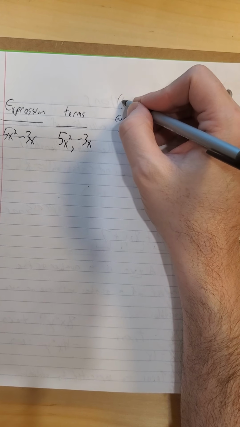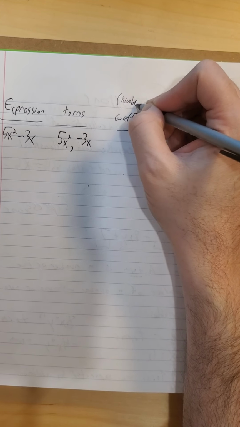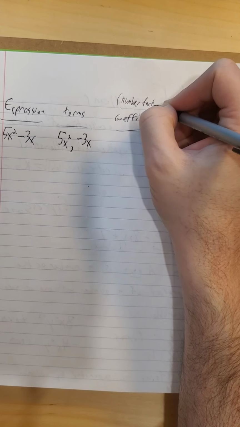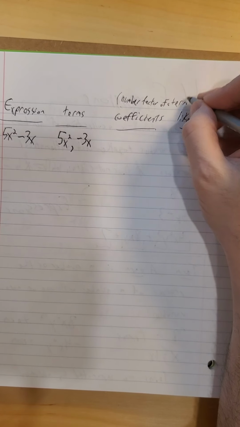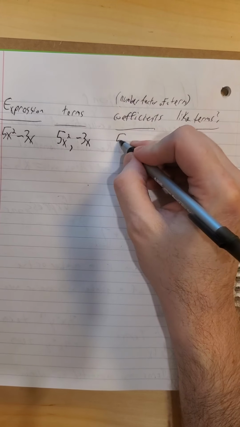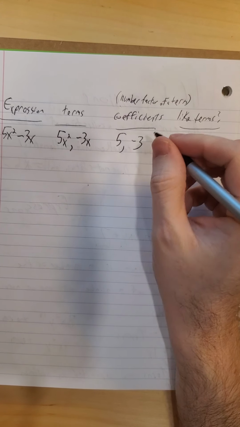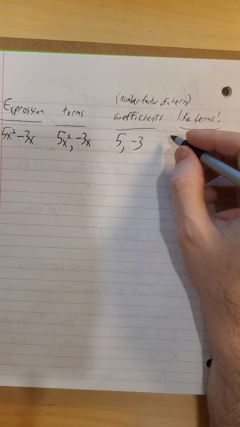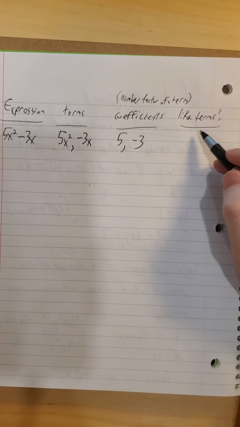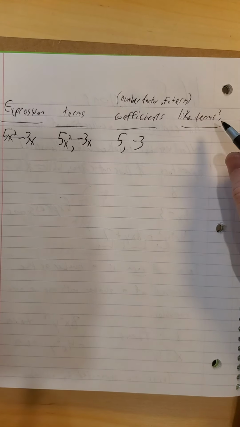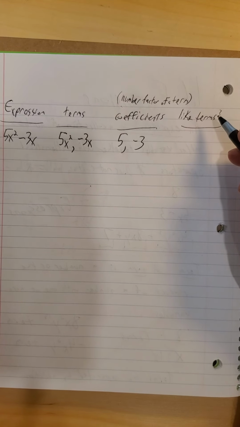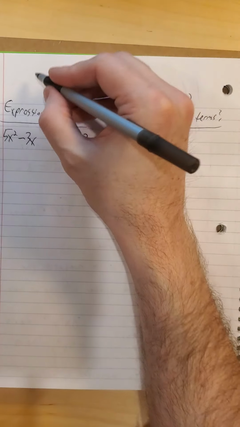That is the number factor of a term. So those would be 5 and negative 3 respectively. And as far as like terms, they are considered like terms if they have the same variable or variables raised to the same respective powers.